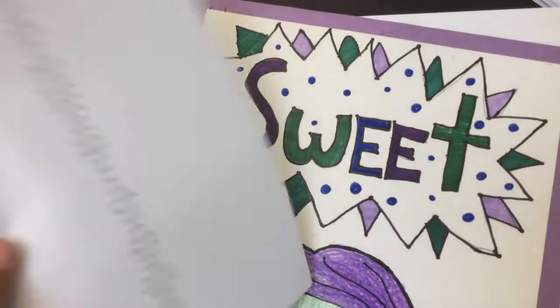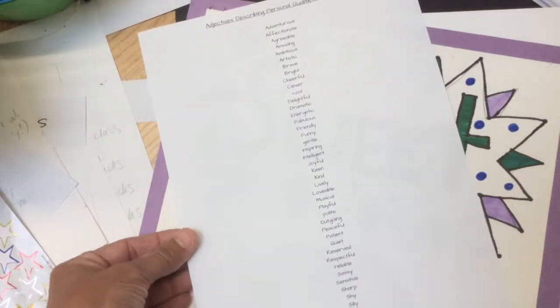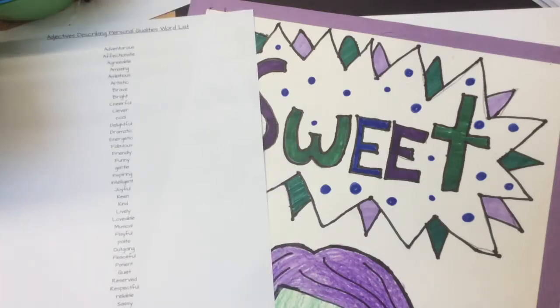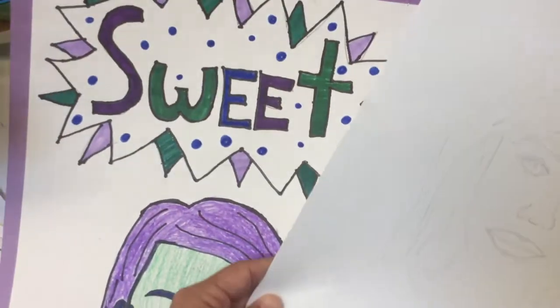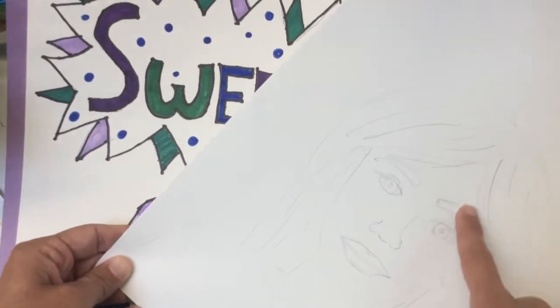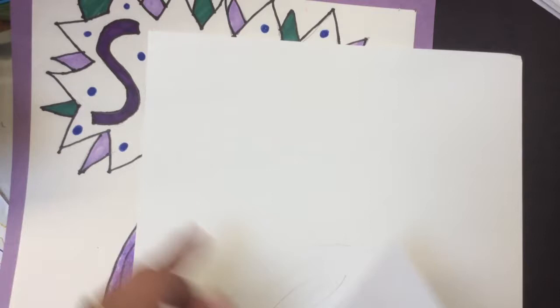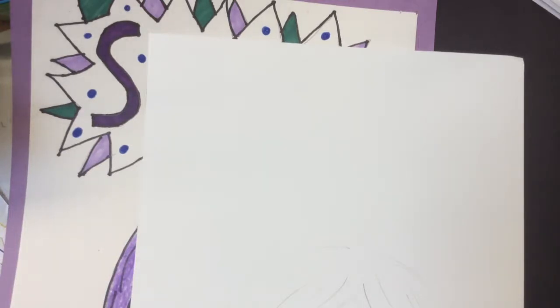I have a word bank here for you, or a word list will be passed out at each of your tables, with some ideas. You are not limited to these ideas, but again, the word must be positive and describe yourself. This week in art, you will be transferring your face, window tracing it, and then you'll have extra space up at the top of your portrait project.